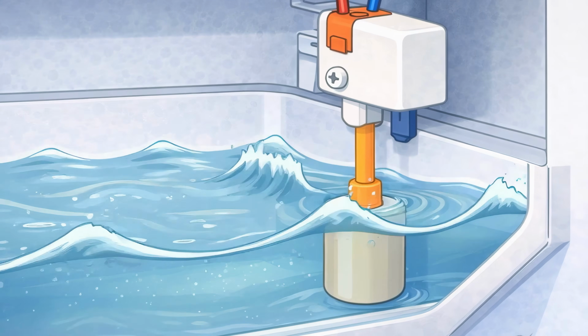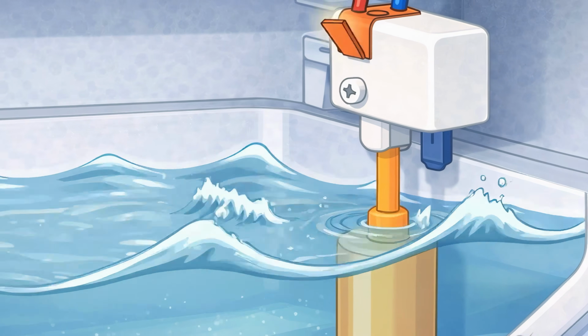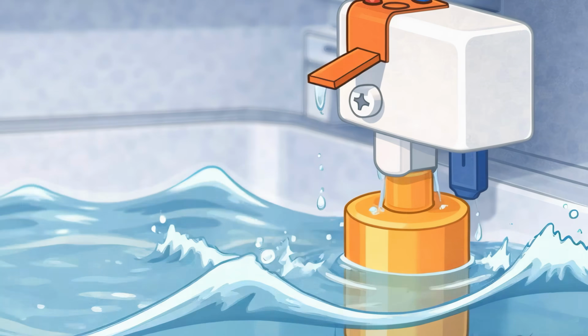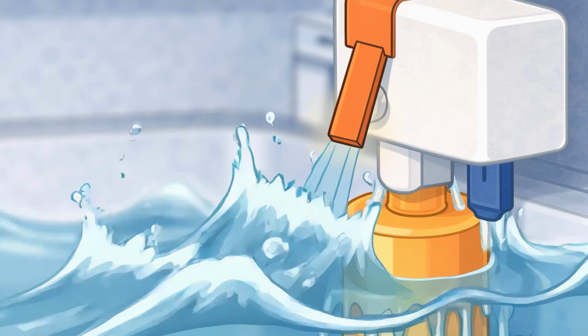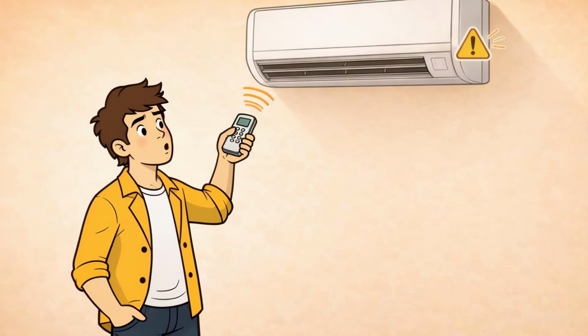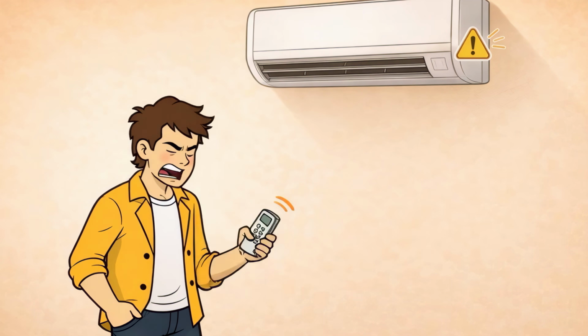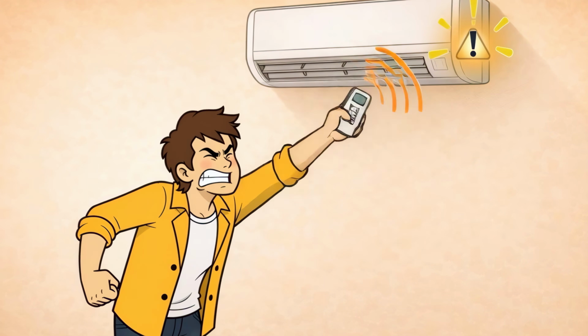In many modern systems, there is a safety device called a float switch. If the water backs up, it lifts a small plastic float that trips a switch, instantly cutting power to your AC. If your AC suddenly refuses to turn on during a hot day, a clogged drain line is often the silent culprit.